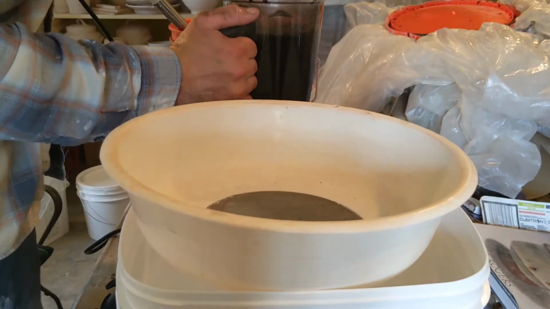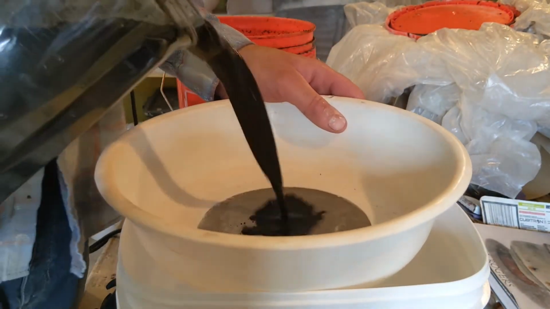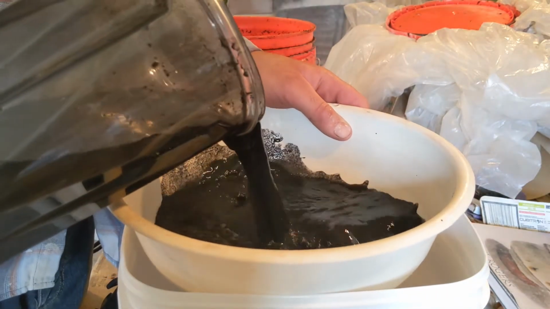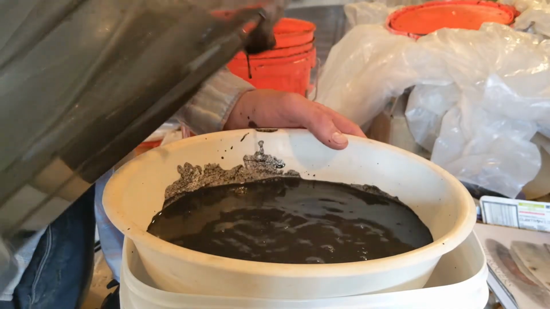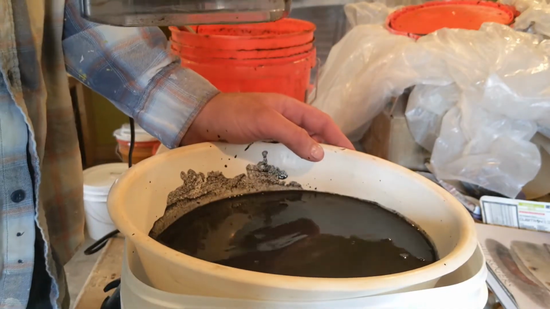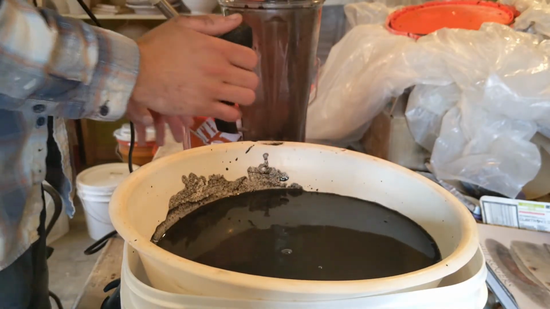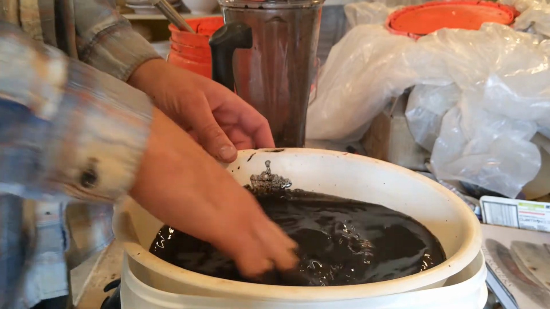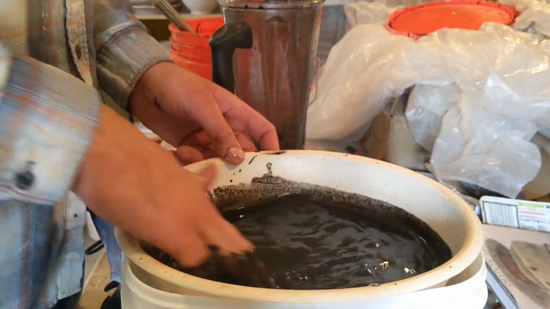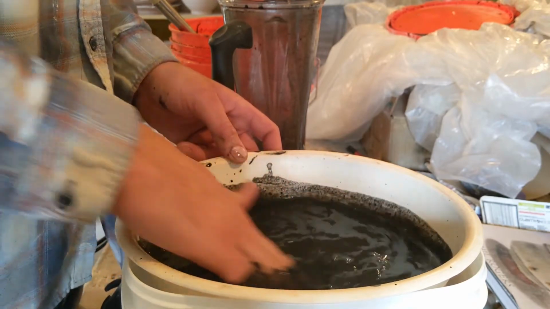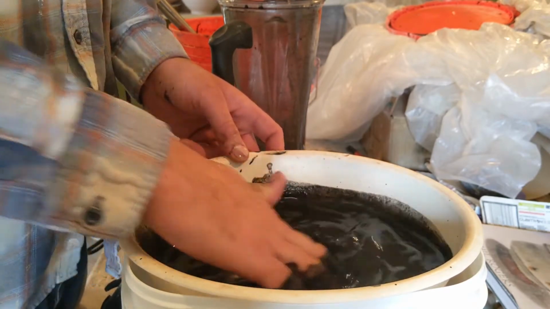I just had to go grab that real quick. I'm going to keep doing that. And this needs to be encouraged through. You're probably not going to just pour this into the sieve and have it go right through.